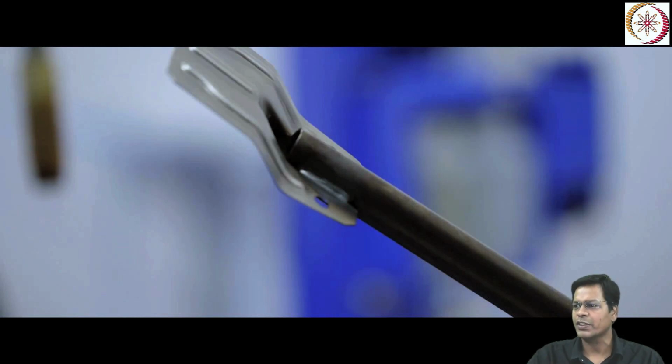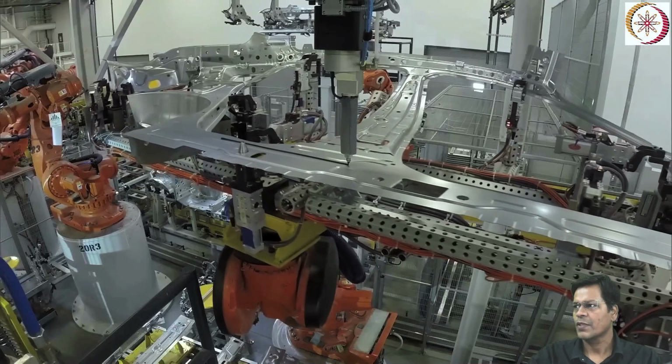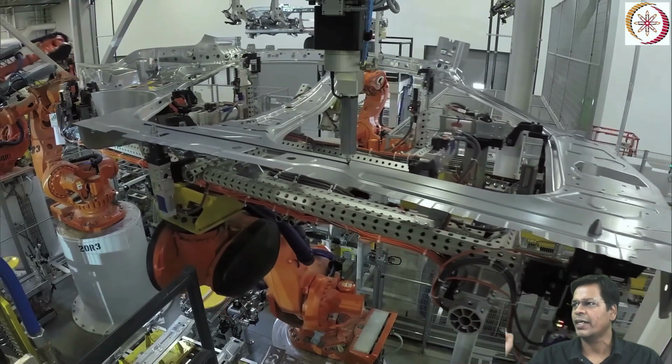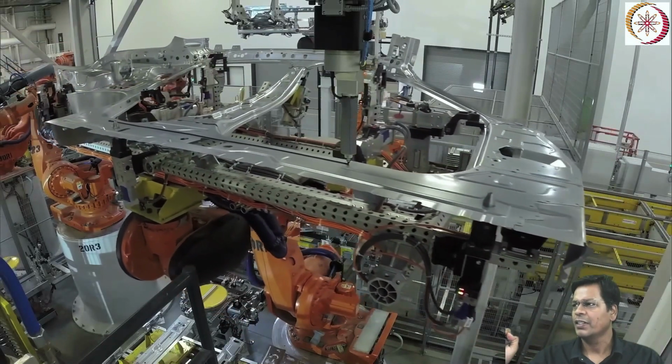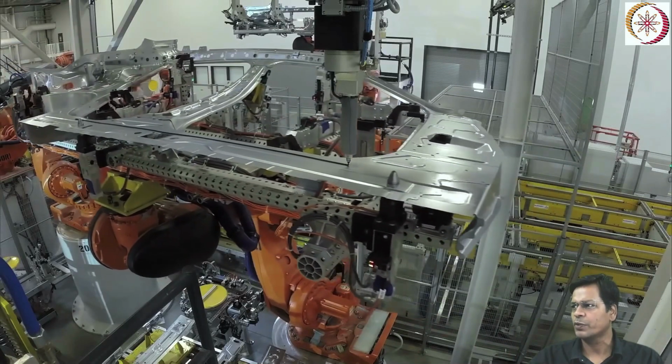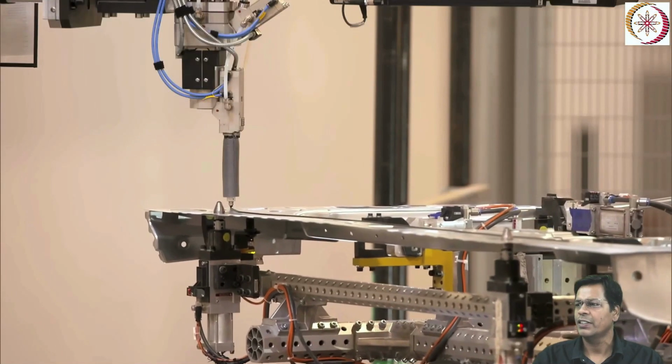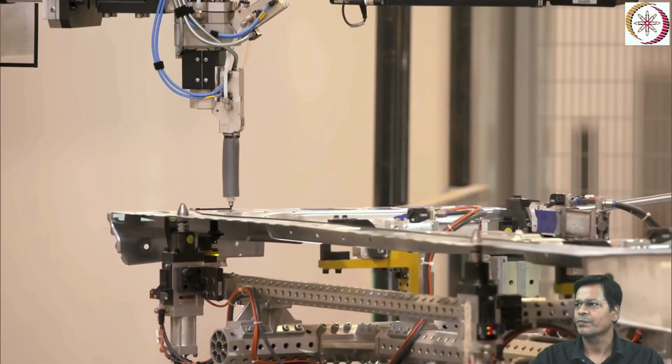Got it? Similar was the gluing task. I'll show you that. So you see, the robot is continuously depositing the adhesive along the path, and if at all it stops or goes with a different velocity, you will find adhesive getting deposited at a particular location.